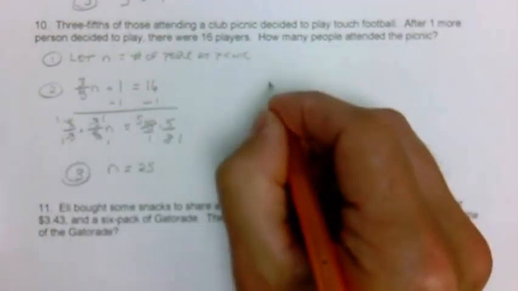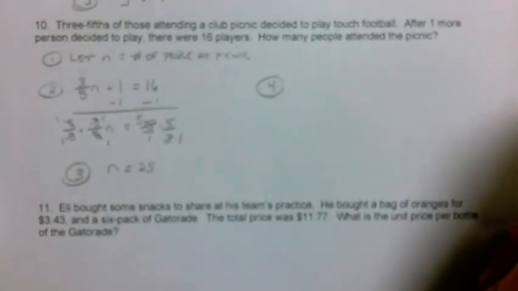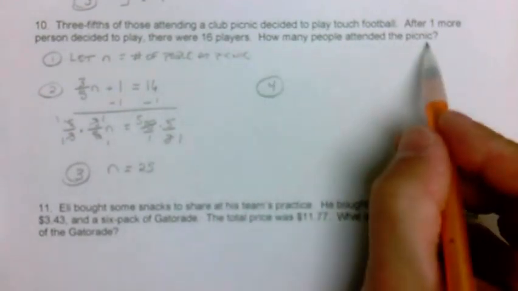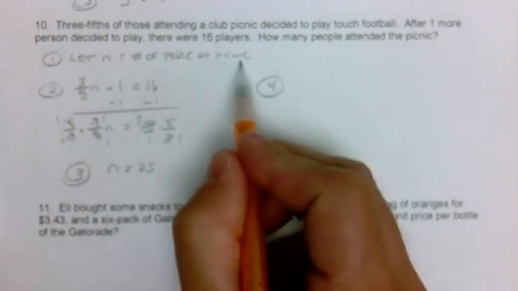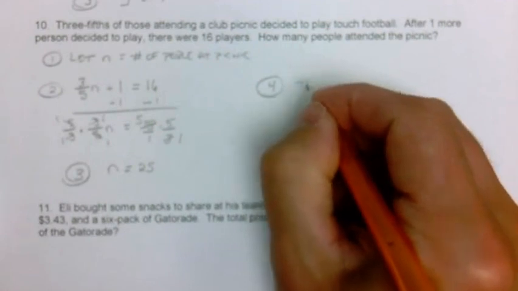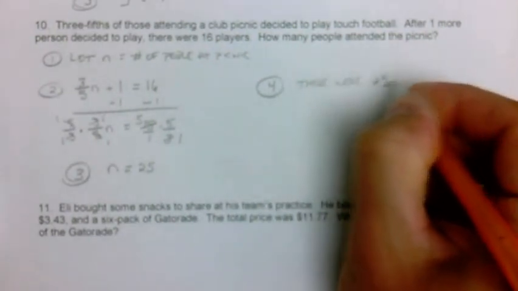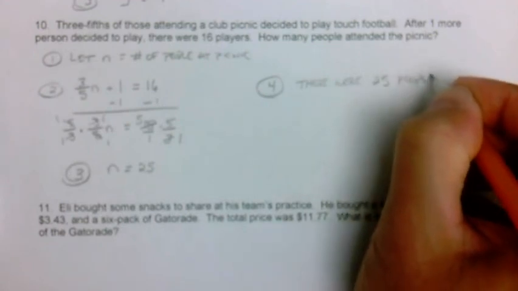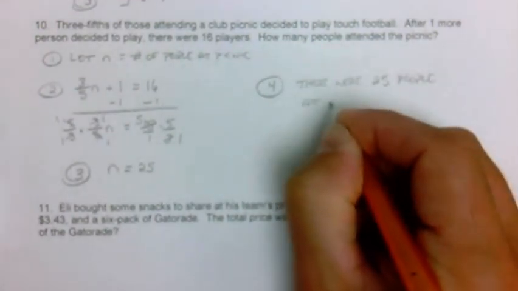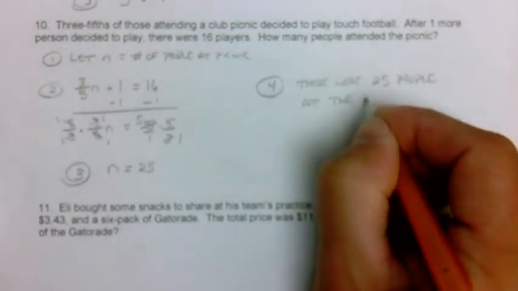So we've solved our equation now in step 3. Step 4, what does it mean? Okay, well, again, how many people were at the picnic? n represents the number of people at the picnic. We can say there were 25 people at the picnic.